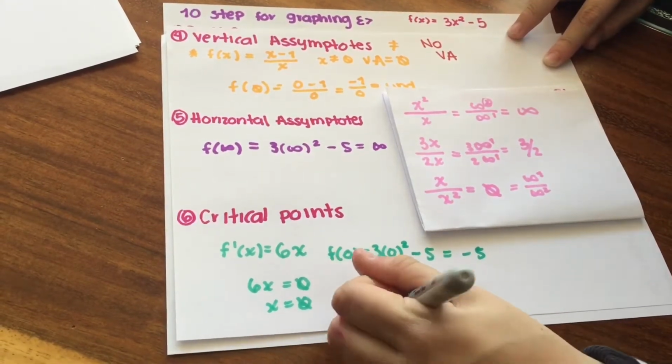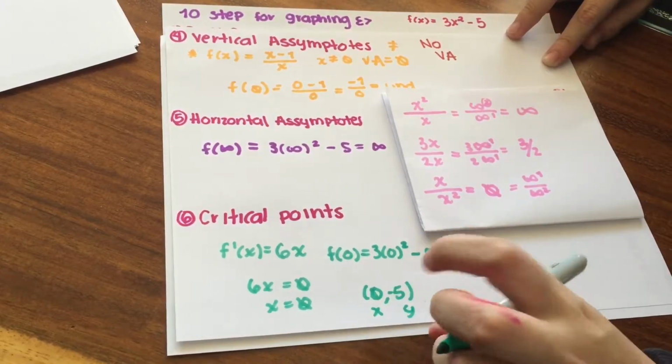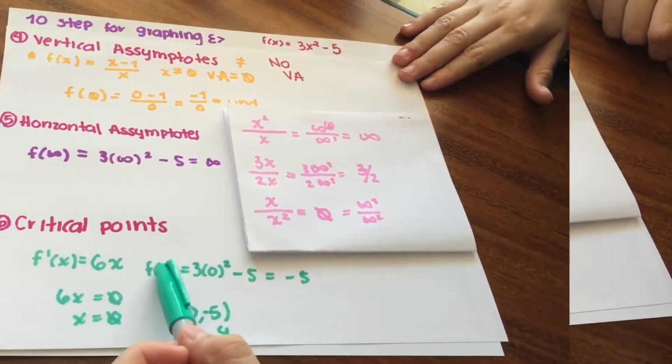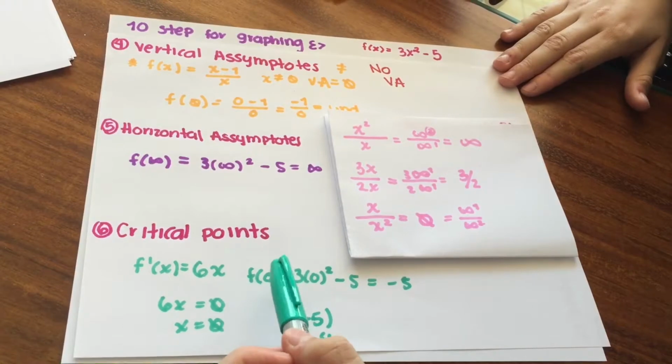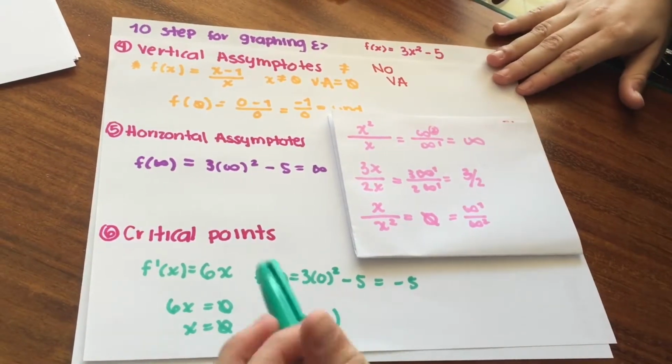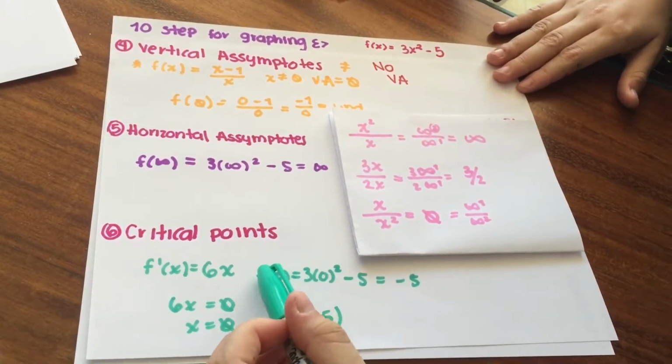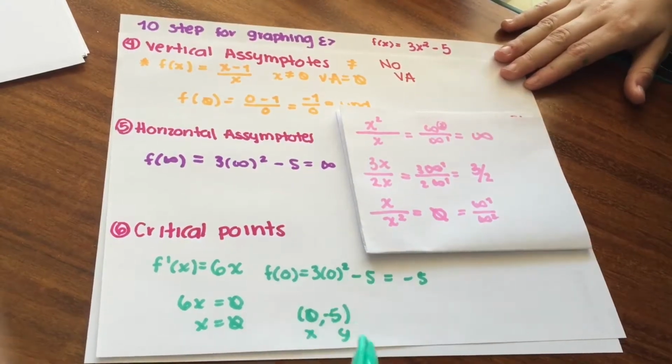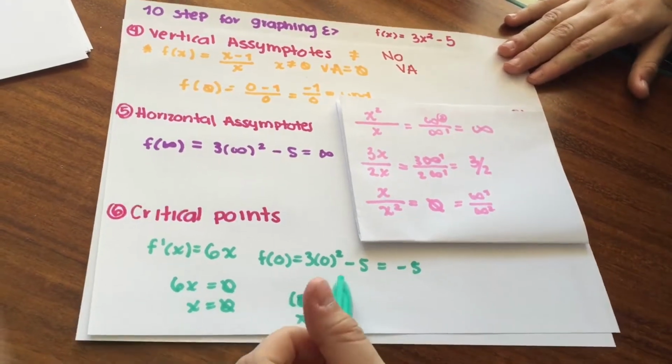And this is x, and this is y. This is our critical point. In this part, we substitute 0 so we can get the y. When x is 0, y is minus 5. So now we got a point.